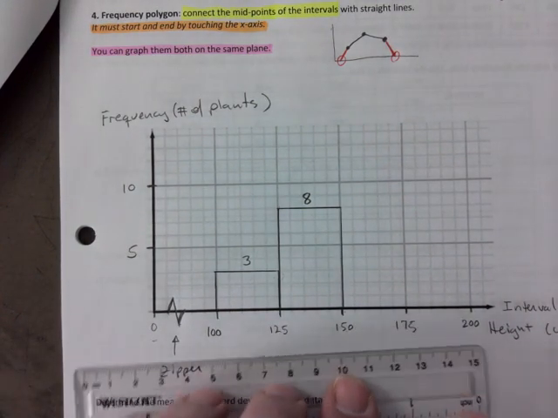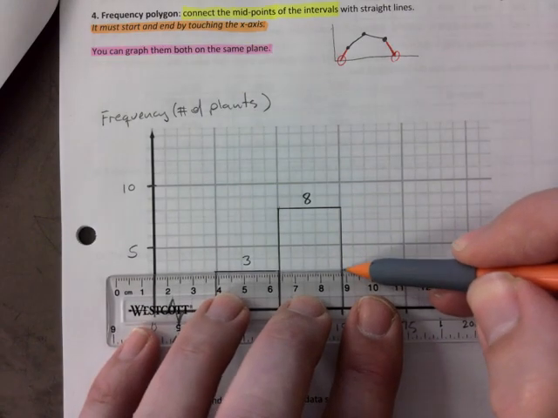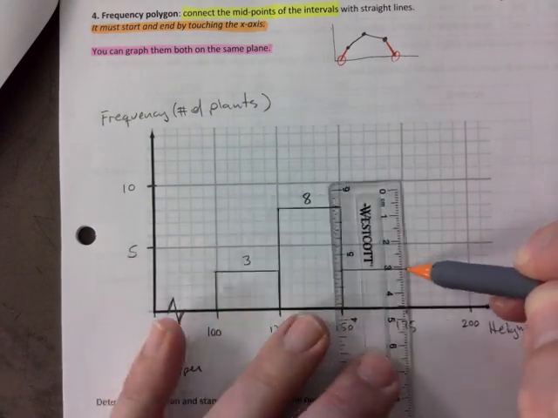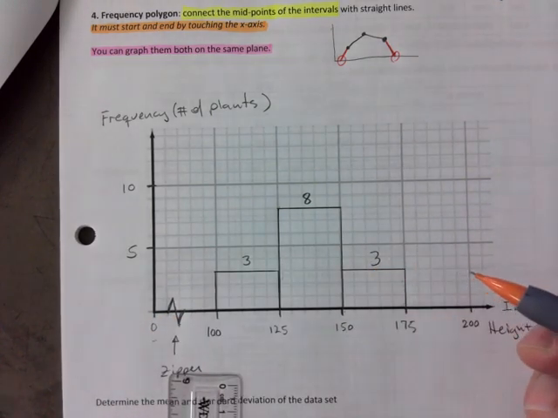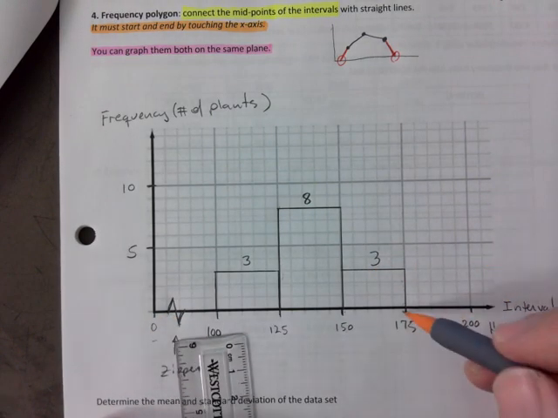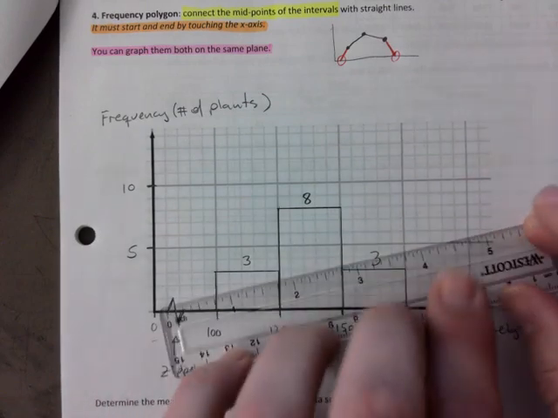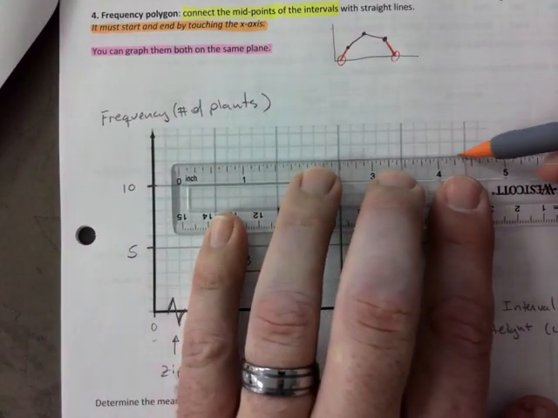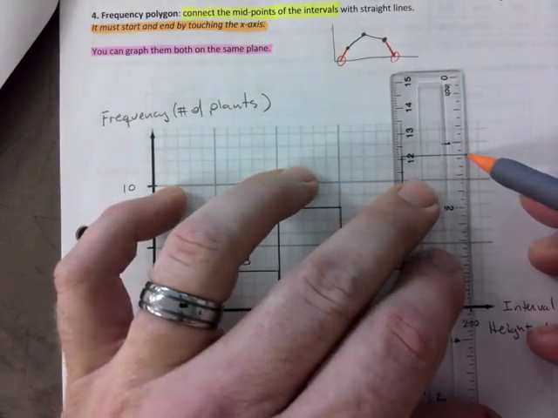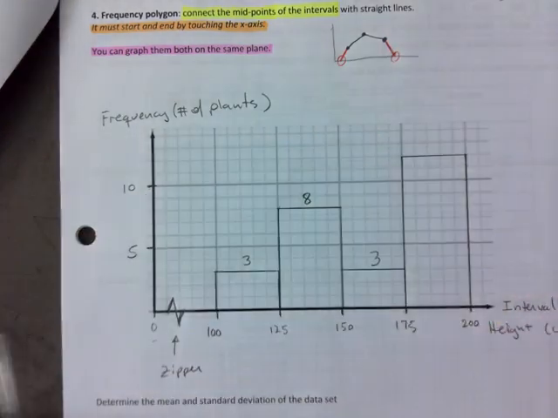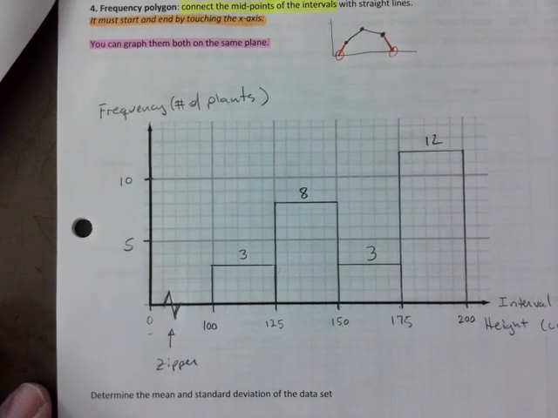Then I'm back to 3 for the next category. And then I have 12 plants from 175 to 200. So I got to go to 12. Make that line. Cut it. This is 12. That would be a histogram. You're done there.